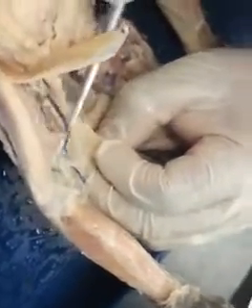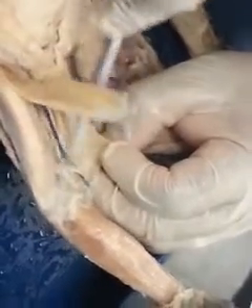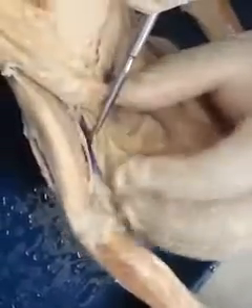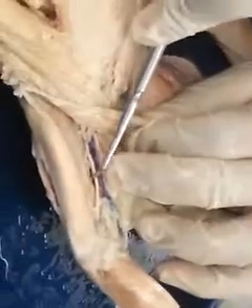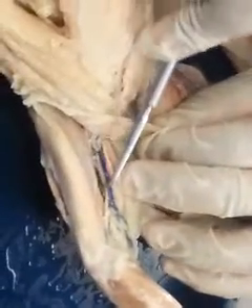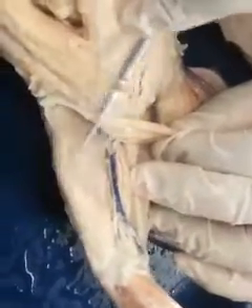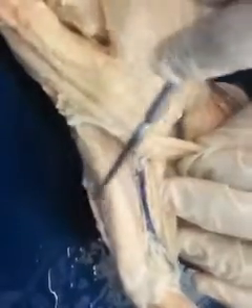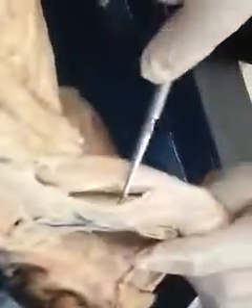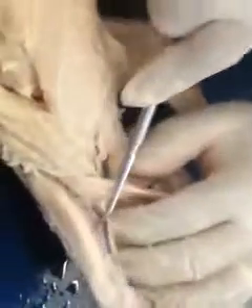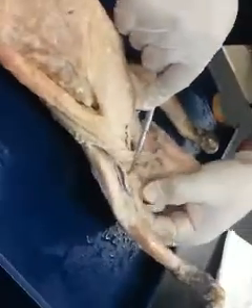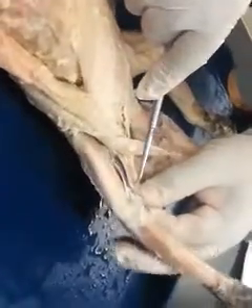Deep to the vessels here, you're going to see the medial head of the triceps muscle. So right there, that would be the medial head of the triceps brachii. And then you see the long head of the triceps brachii. The long head will wrap all the way around until you see the lateral head. Okay. So lateral, long, medial head of the triceps brachii. And then here's your biceps brachii.